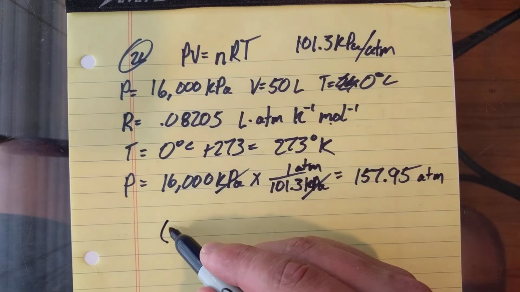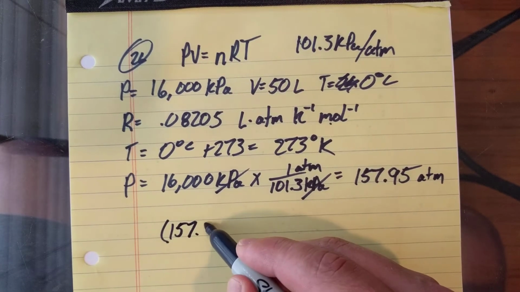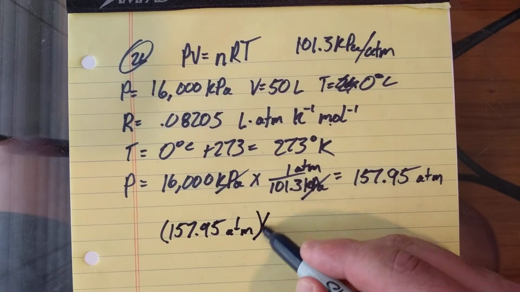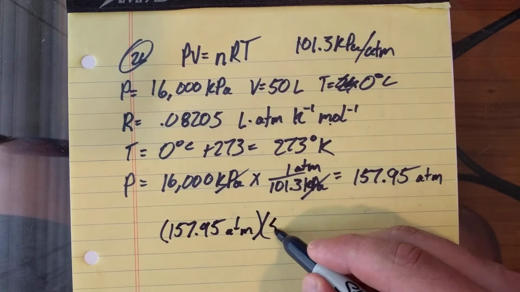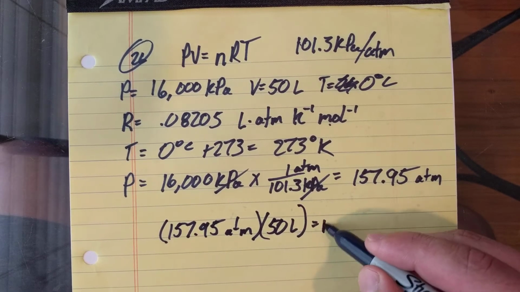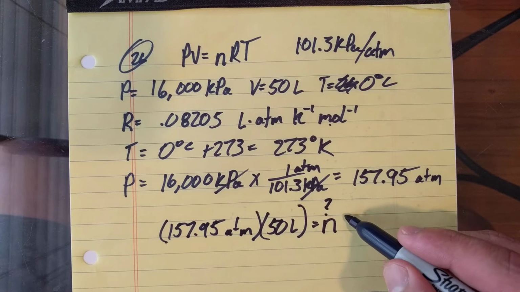Now, all we've got to do is plug everything into PV equals nRT. So we've got 157.95 atm times 50 liters is equal to, we don't know n, that's what we want.